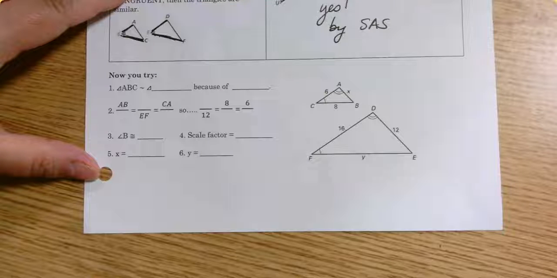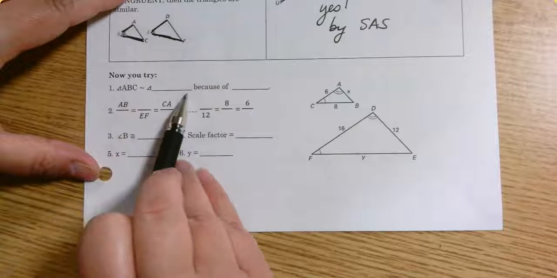I'm going to go ahead and solve it. If you haven't hit pause, now's the time to do it. All right, triangle ABC is similar to blank because of blank.